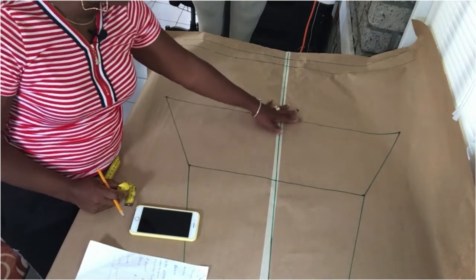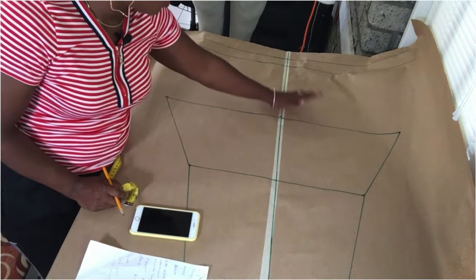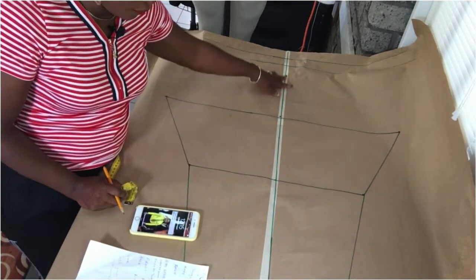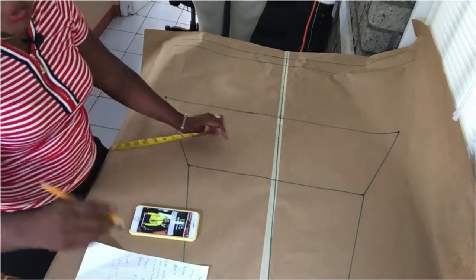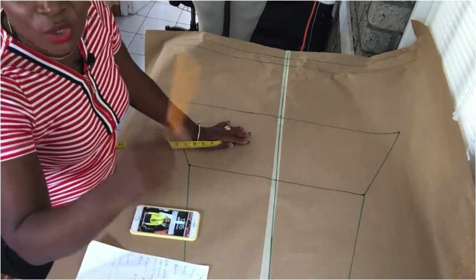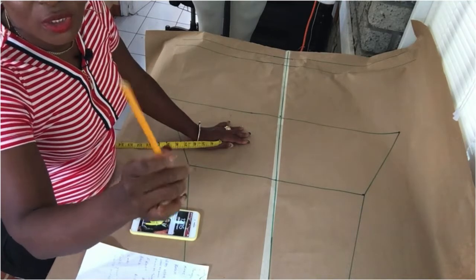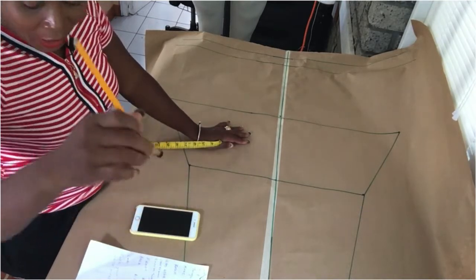Now we have to fill in the waistline. Since we have the thigh measurement here, we have to fill in the waistline. So now you will get your thigh circumference, which in my case is 30. Right away, around my thigh, I measure 30 inches.